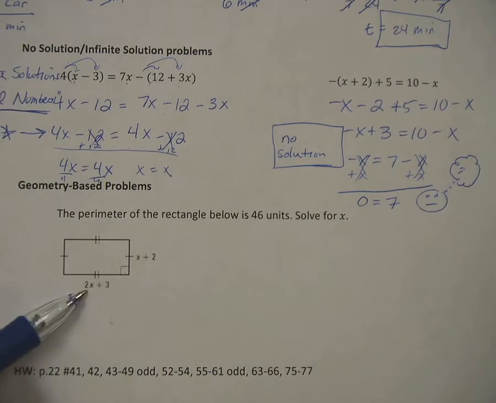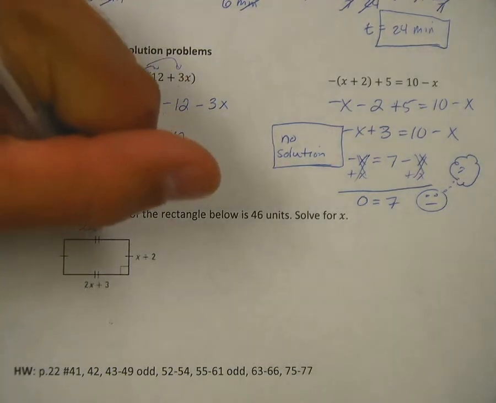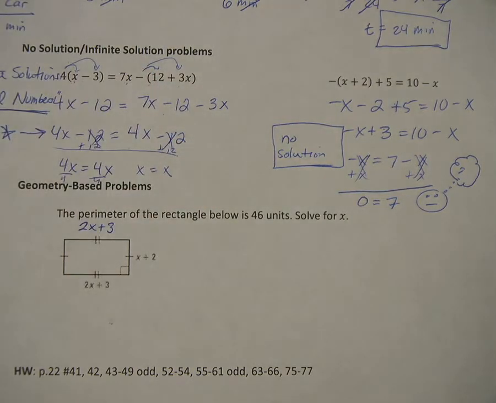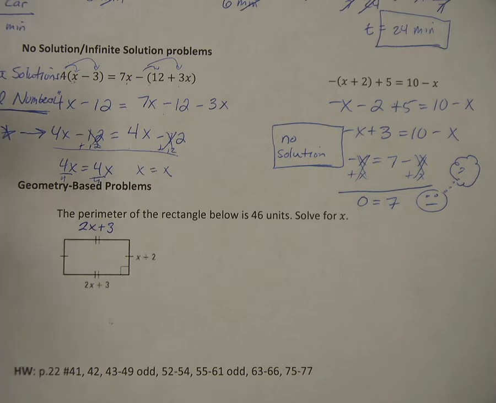So here I have 2x plus 3 on the bottom, if you can't read that. It has 2 tick marks. This thing has 2 tick marks. So drawing on my knowledge of geometry from my last class, that must be 2x plus 3 as well. Over here I have an x plus 2, so there's 1 tick mark over here. That means that must be x plus 2 as well.